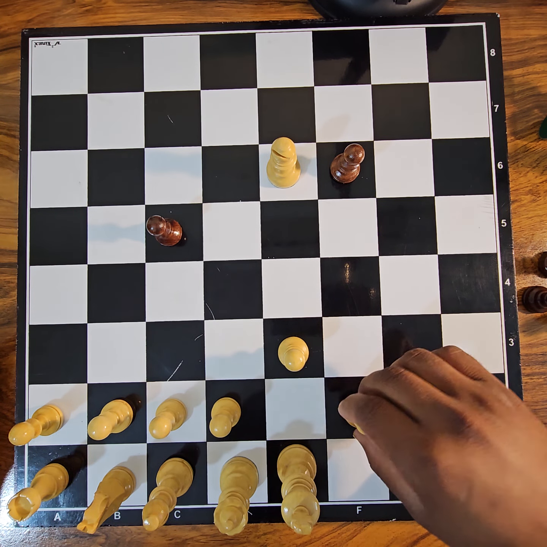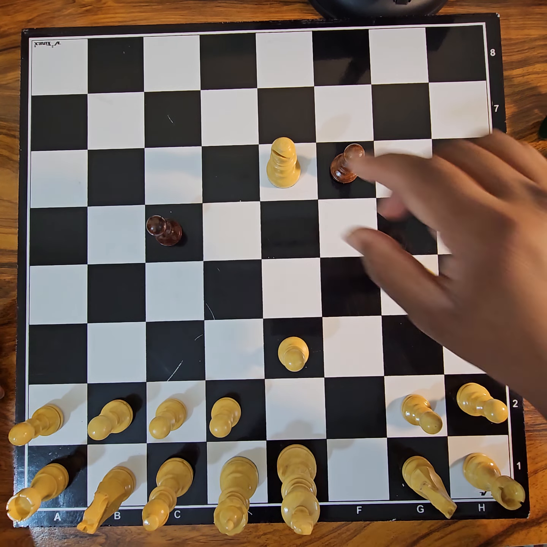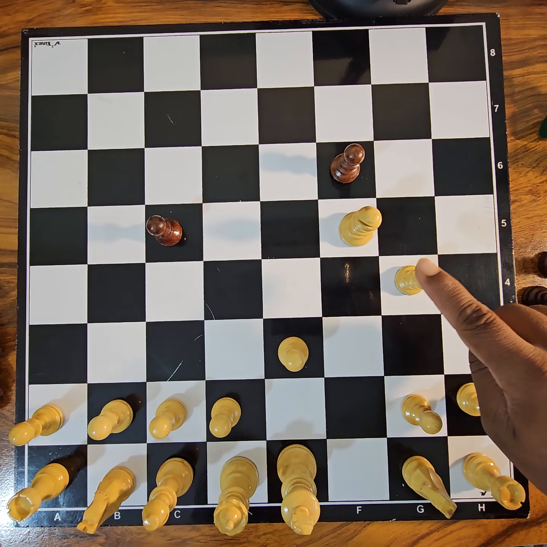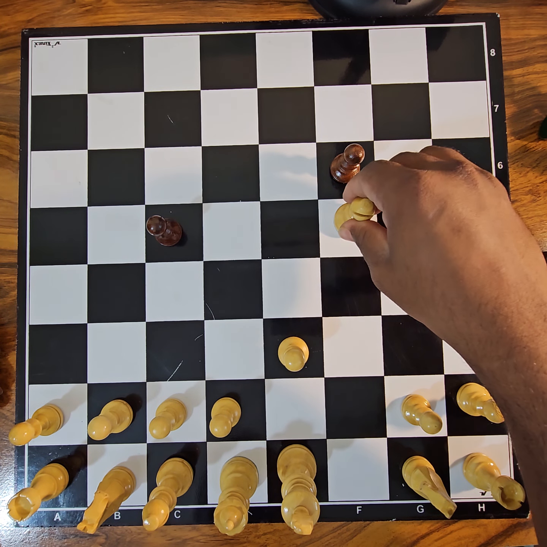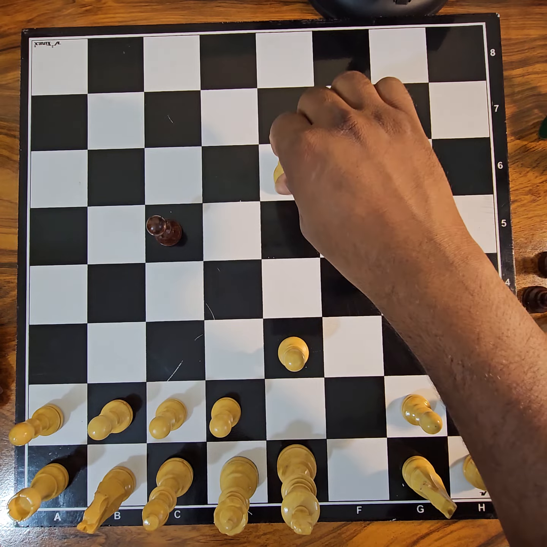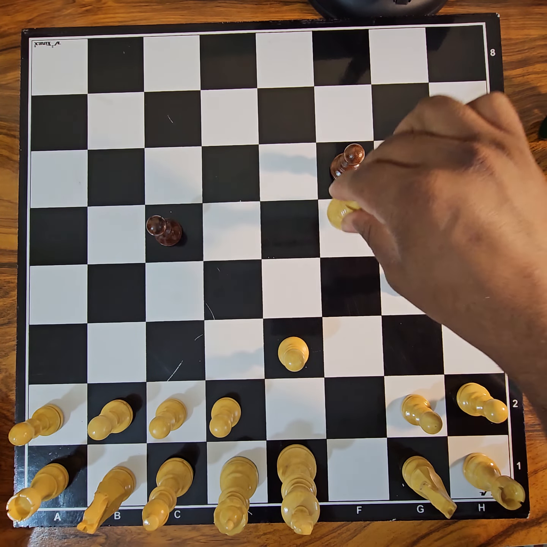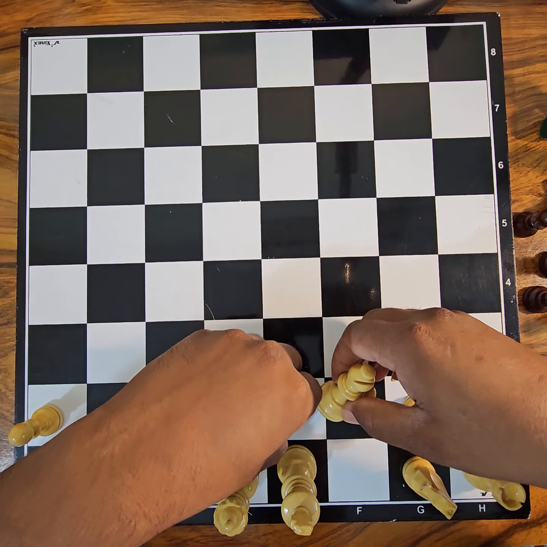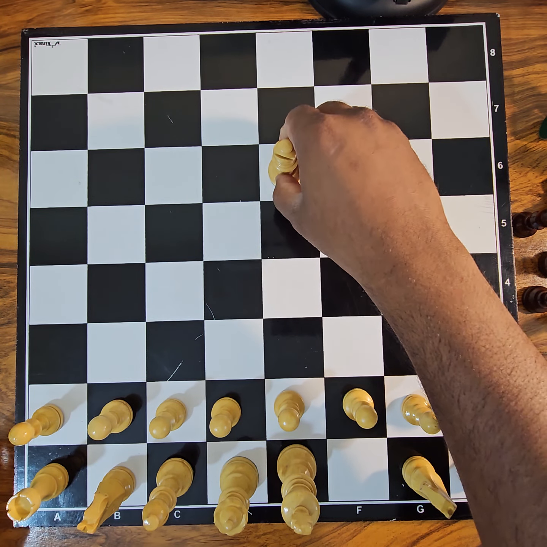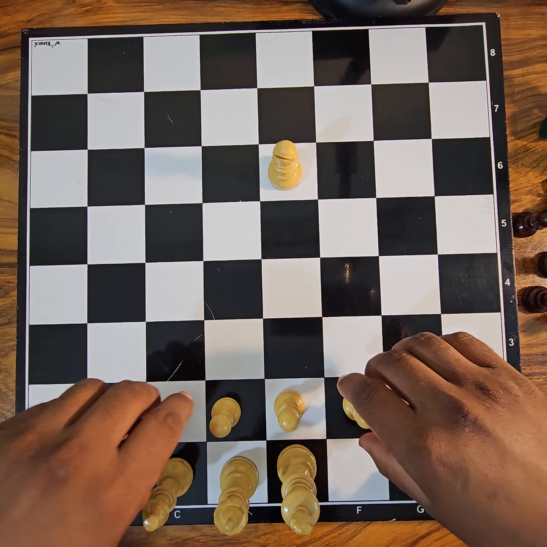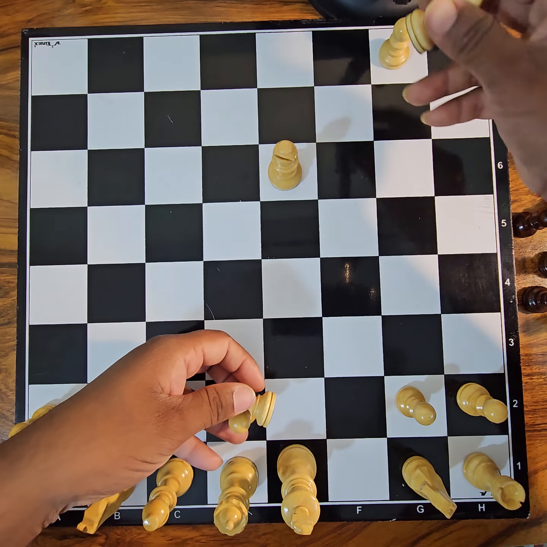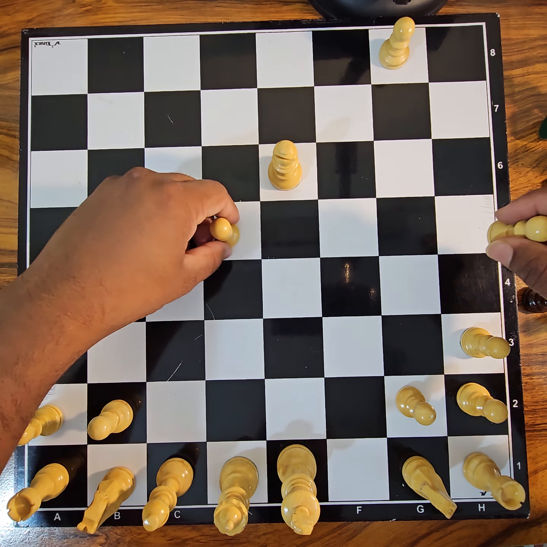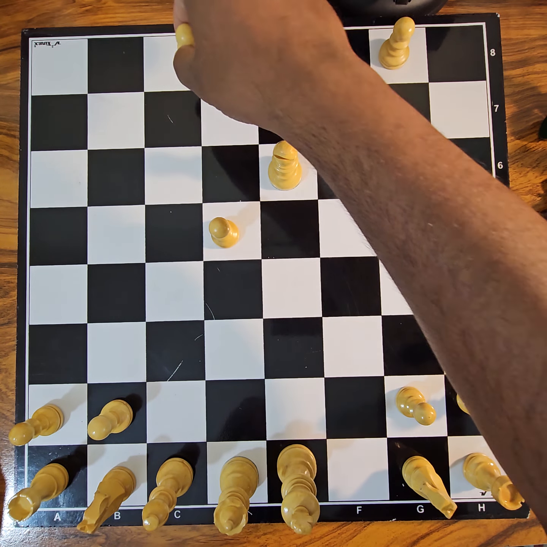but if your own piece is there, it can only move one square here diagonally. It cannot capture your own piece, and it cannot jump over your own piece. So this is the way it can be restricted. Suppose this is your bishop, and I have restricted it.